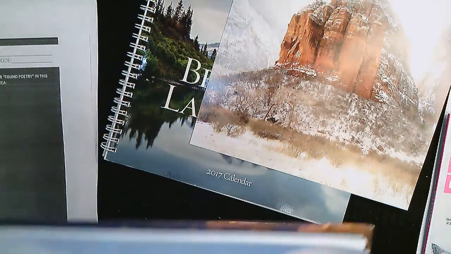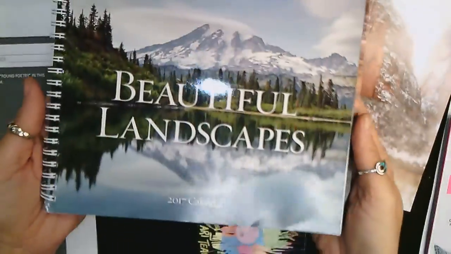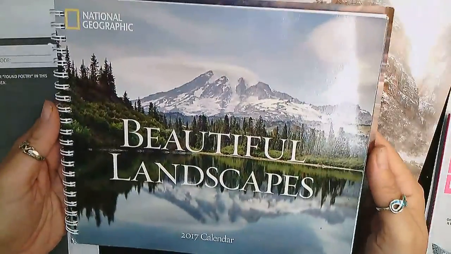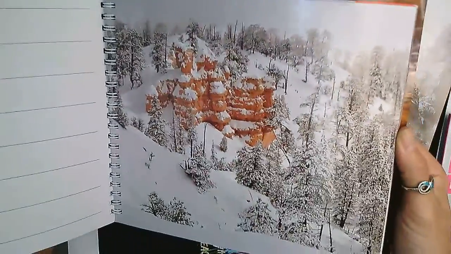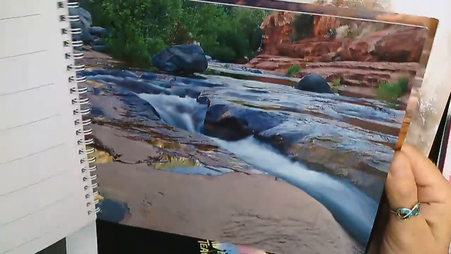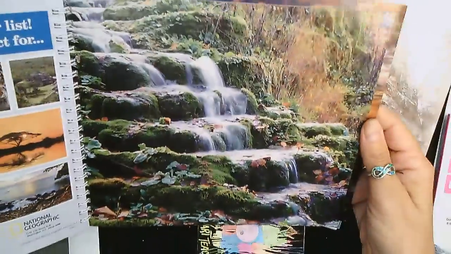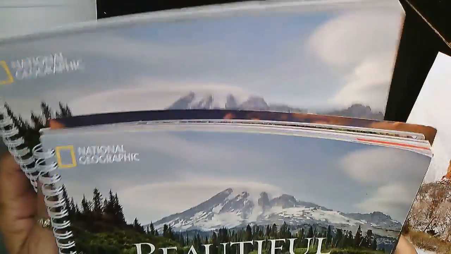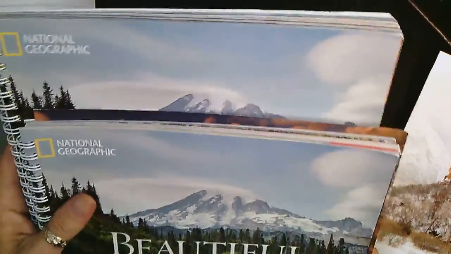And I am back, and credits to the National Geographic beautiful landscapes calendar. None other than National Geographic. These photos are breathtaking, and credits to National Geographic, an absolutely inspiring calendar. I got two calendars here for free to use and create awesome artwork using found poetry.